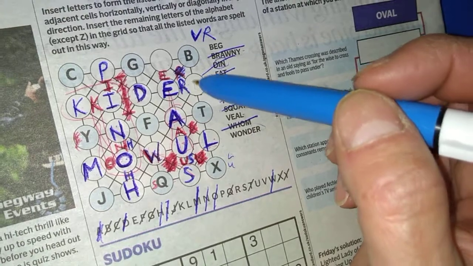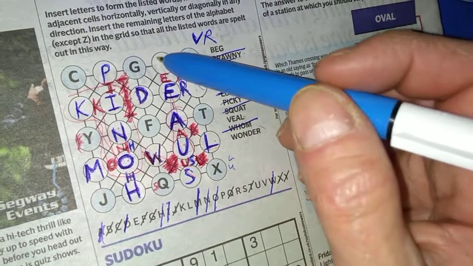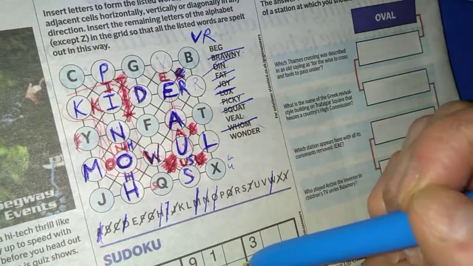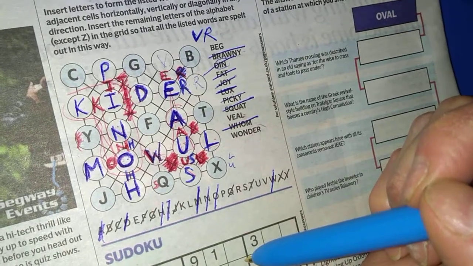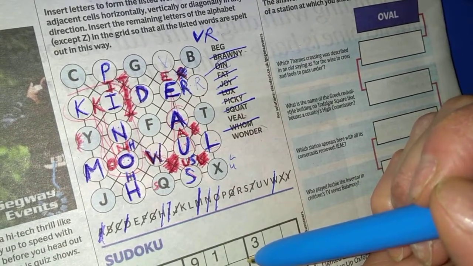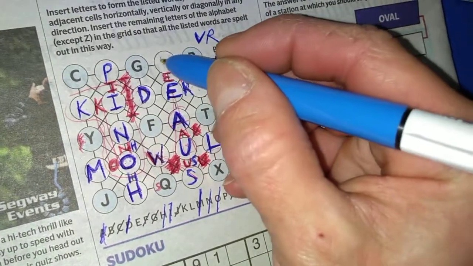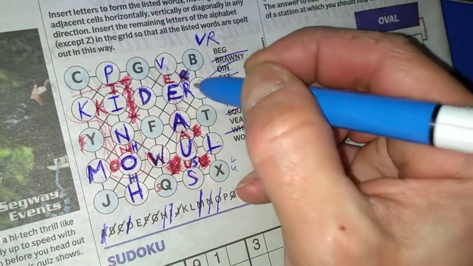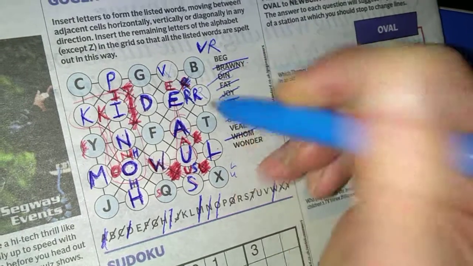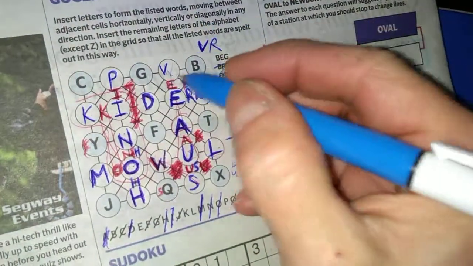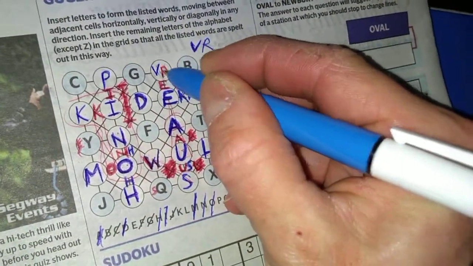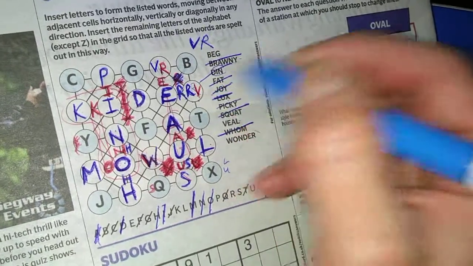And it looks like they've got two solutions this week, because you could put the V and the R either way round. The V could be there and the R there. A V there, I think.